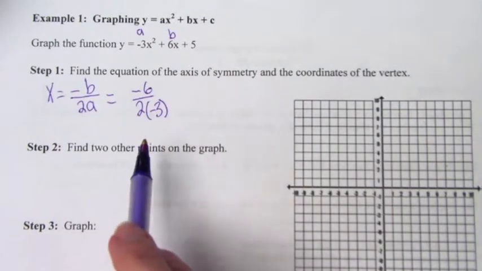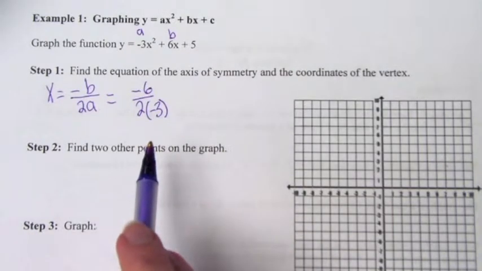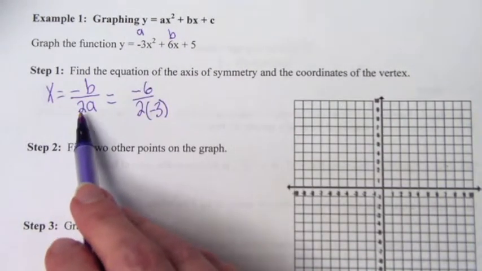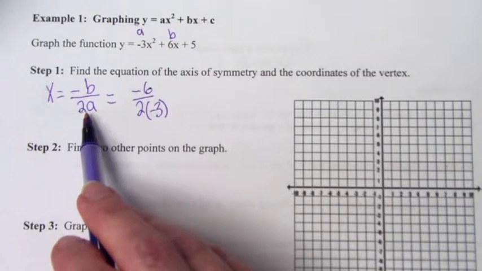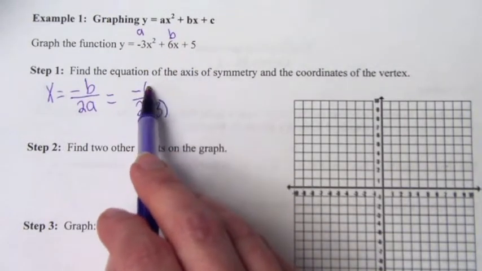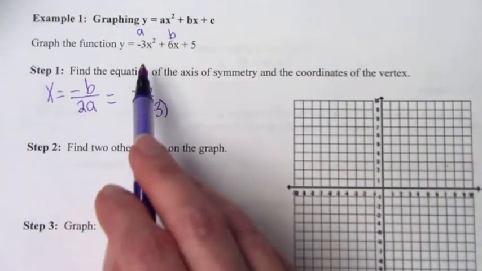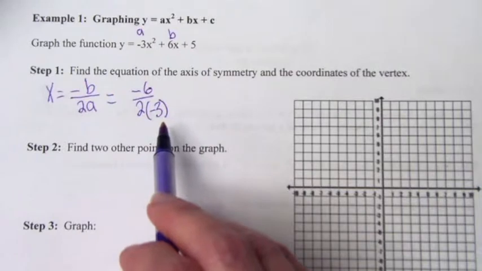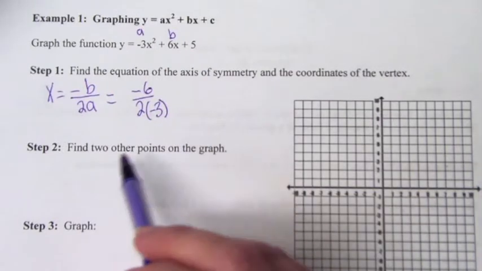Why would you use negative 3 and 6? Because it's a and b. Your equation is negative b over 2a. So b is 6, so we want a negative 6. And a is negative 3, so we put a negative 3 here. Is the a and the b always going to be the first and second ones? Yeah.